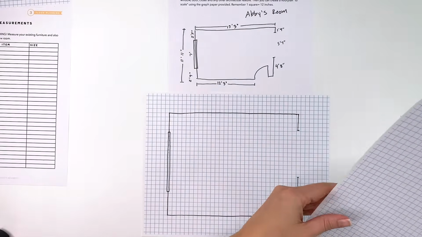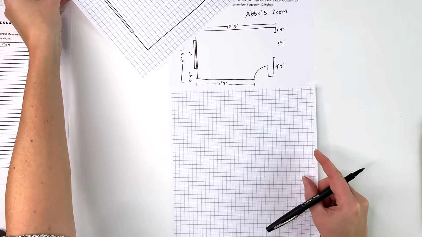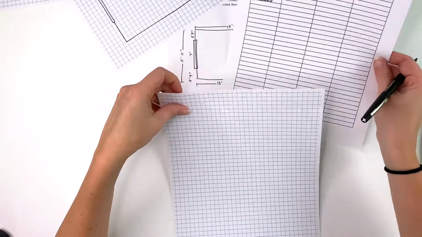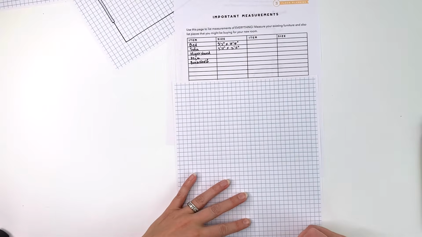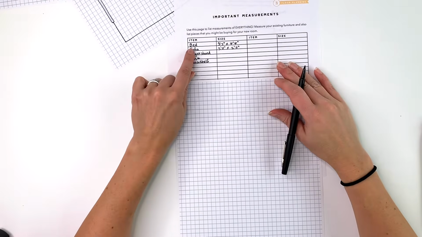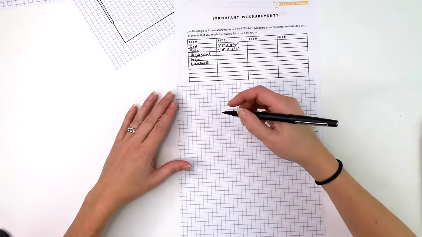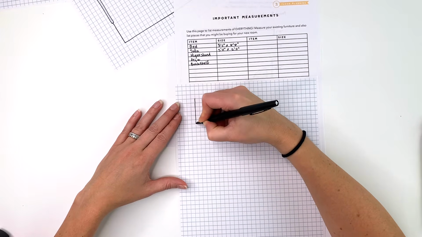Okay, so after your room is all drawn to scale, then you can start drawing the furniture. And you do the exact same thing. You take your important measurements. We're still going to do 1 box equals 6 inches. And we'll do the bed. So the bed was 3 feet, 5 inches. So I've got to double it for 3. So that would be 6.